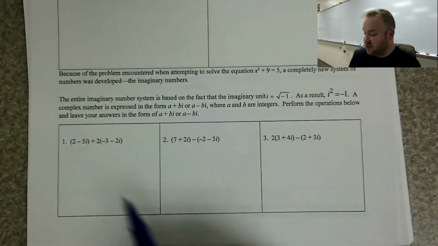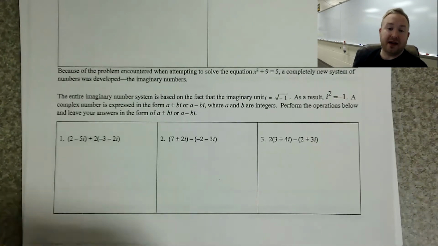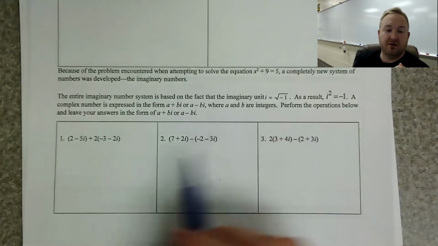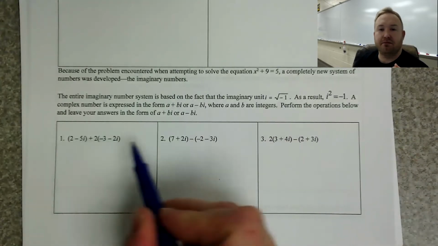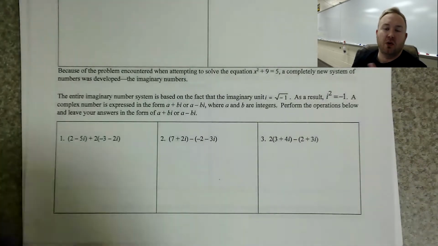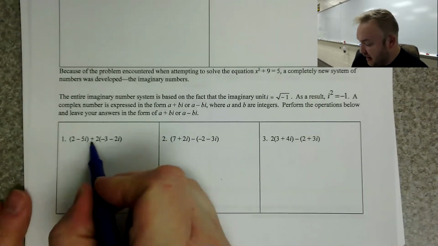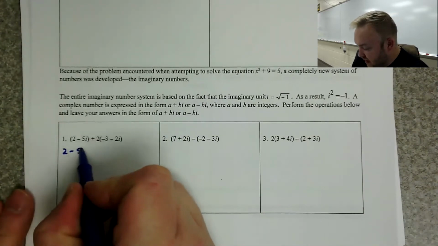So here I just have some expressions that have i's in them. And guys, we're just going to treat these like i is a variable. In this case, it's not actually a variable. It represents the square root of -1. But as far as simplifying these expressions, we simplify them as we would if we were considering i as a variable. So in this case, I'm adding, so I've got this 2 minus 5i.